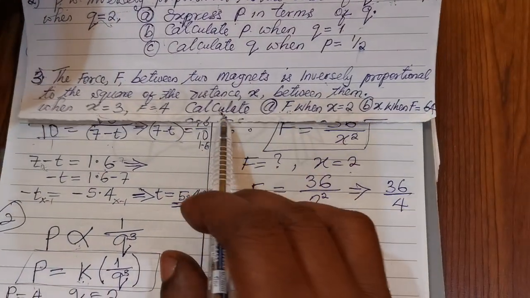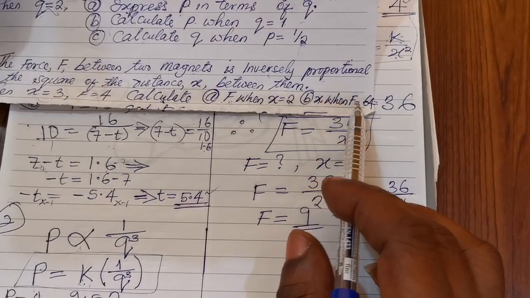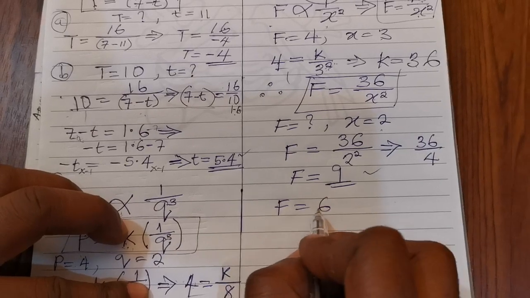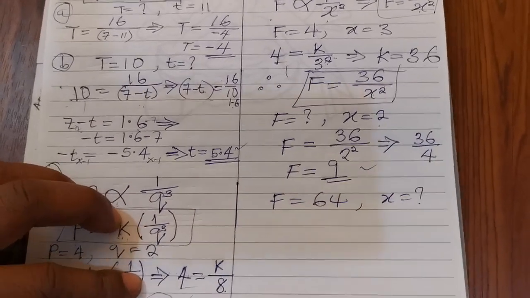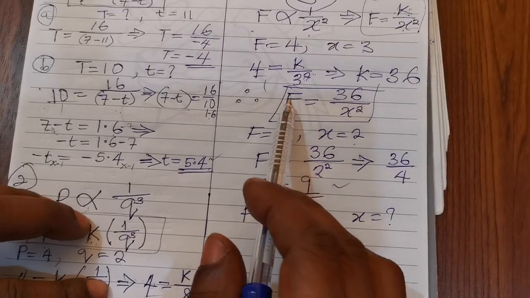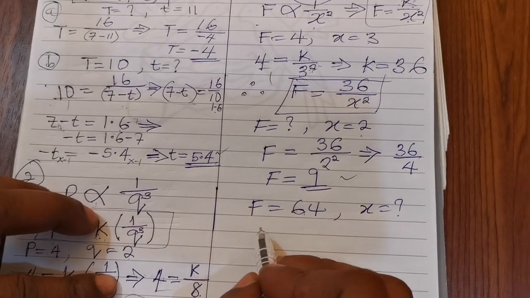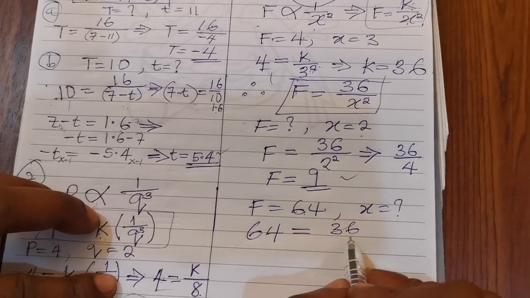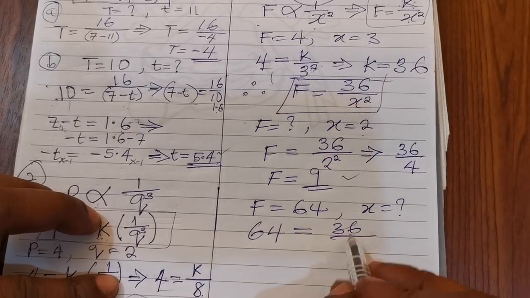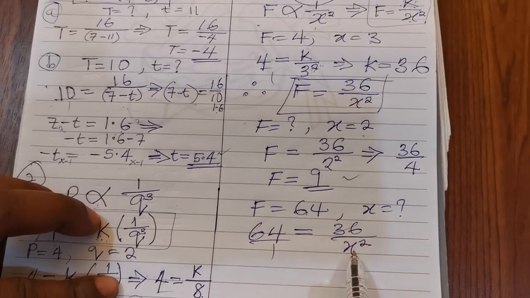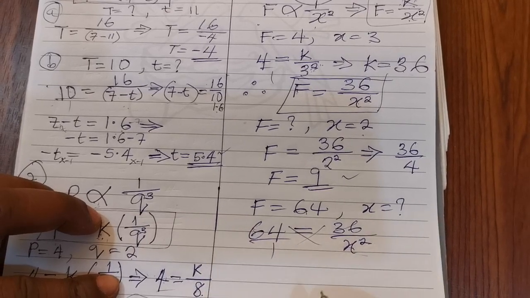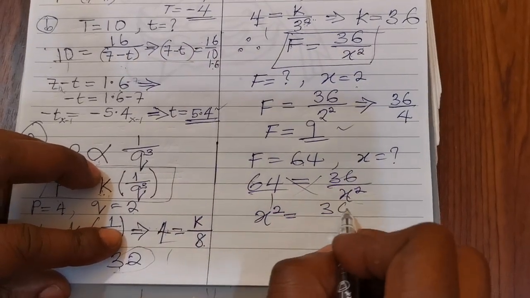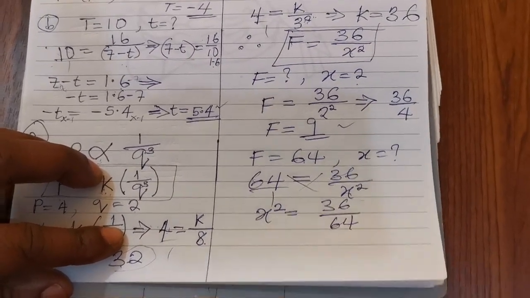Now the next question says calculate x when F is 64. So when F is 64, we are looking for x. We don't know this. So we have to equally substitute F to be 64 here. We have 64 is equal to 36 divided by x squared. So if I cross multiply, this goes here, this comes back there, that's cross multiply. We have x squared is equal to 36 divided by 64.